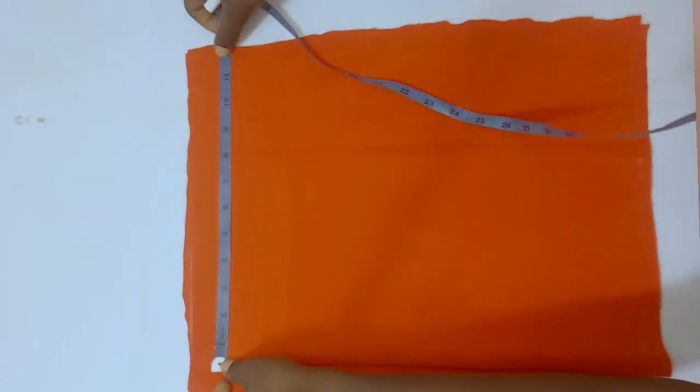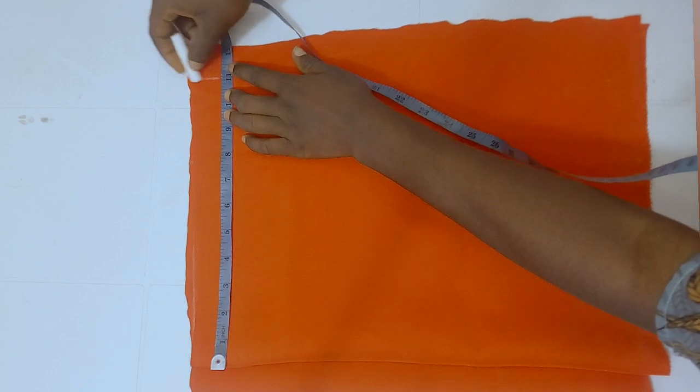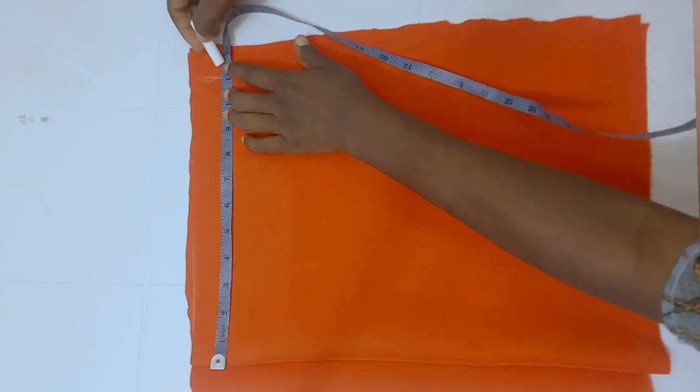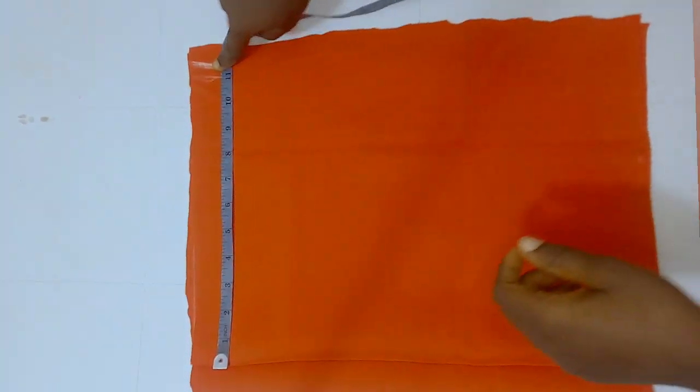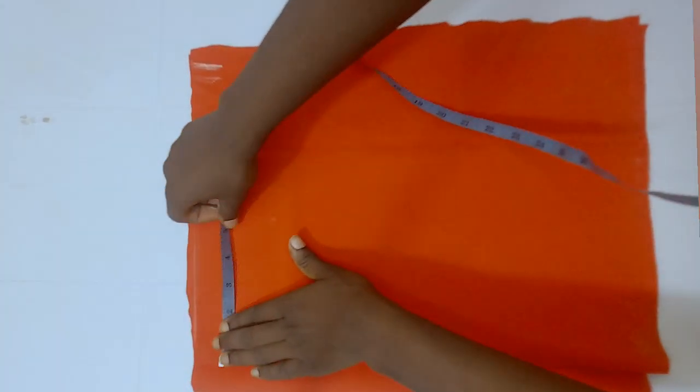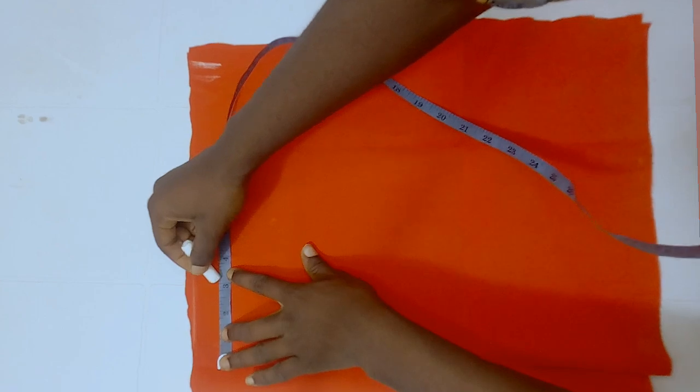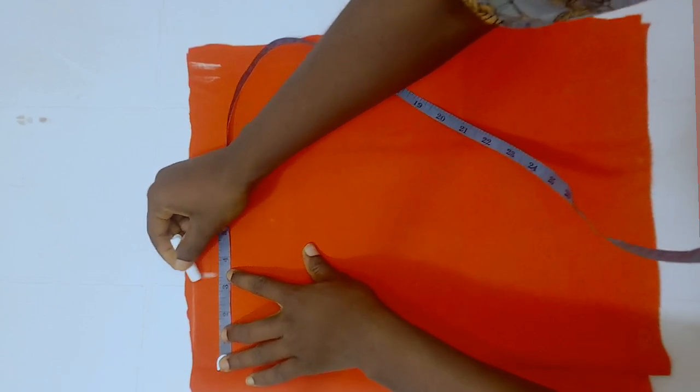So I went ahead to measure out my shoulder. My shoulder measurement was 11. When you open it, it's 22. The shoulder is a wide shoulder, so that was why it was 22 inches. That is 11. The next thing I measured was my neck width. My neck width was 3 inches, as always.